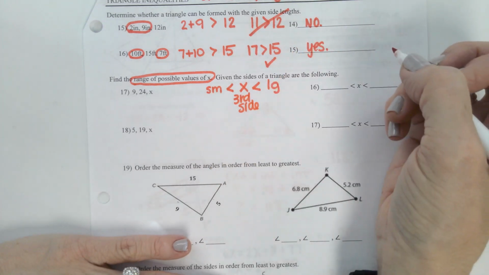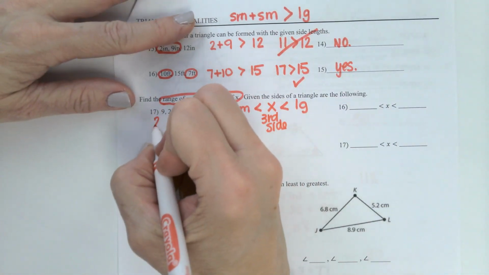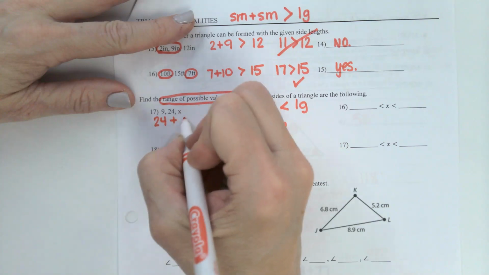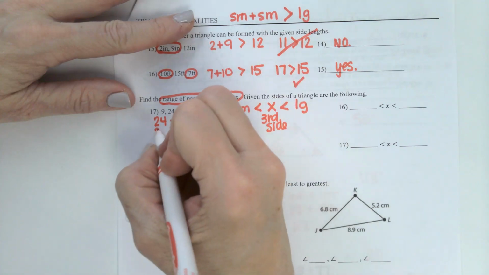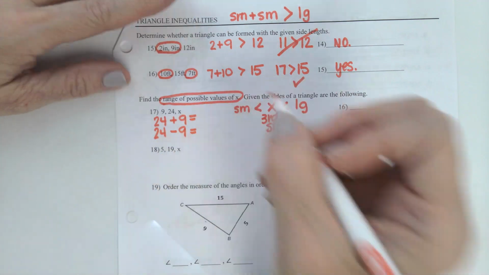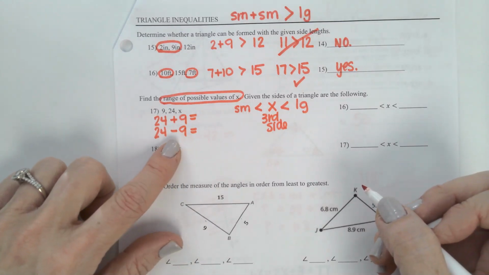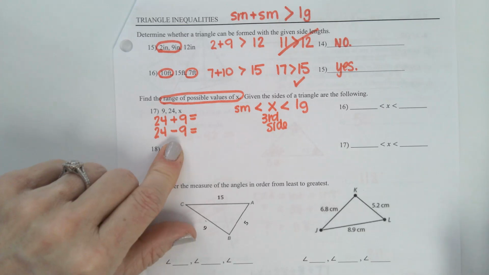The way you do that is you're going to add the numbers together, and you're going to subtract the numbers from each other. 24 plus 9 is 33.